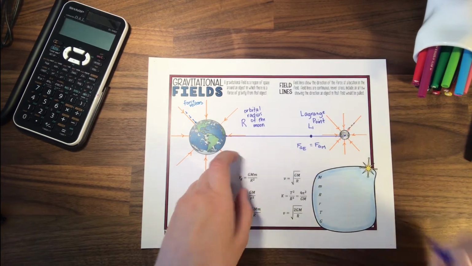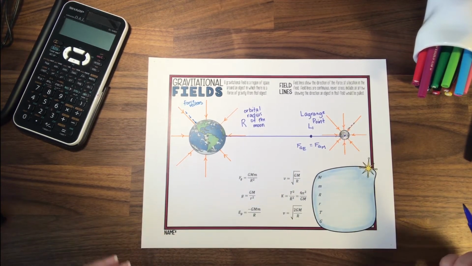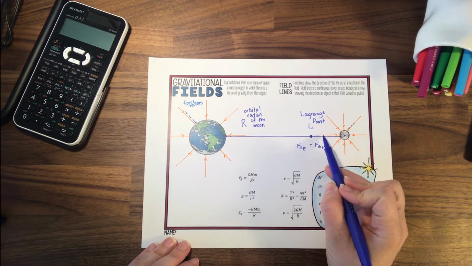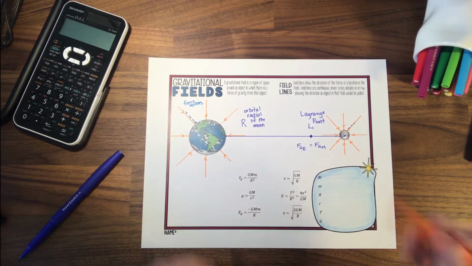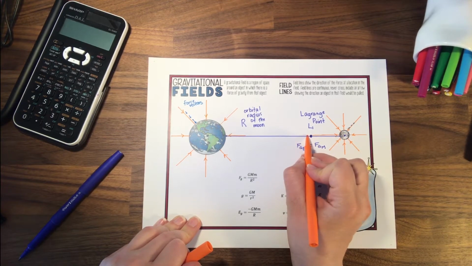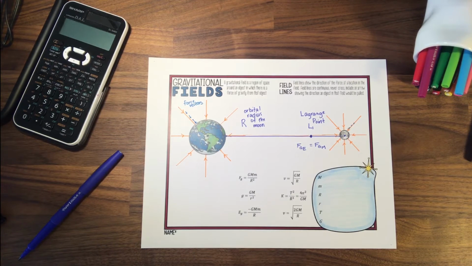And you'll see this pop up in your assignment. This Lagrange point is the point where those two forces are equal to one another, so there would be no field line at that particular point. But to the right, you would be pulled in towards the moon, and then to the left, you'd be pulled in towards the Earth. But at that particular point, there's no field line because those two forces are balanced.